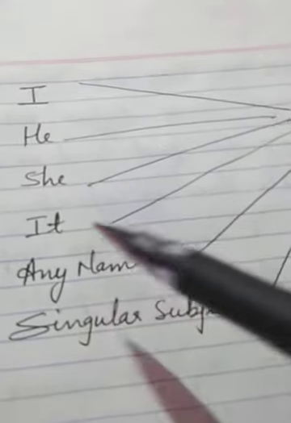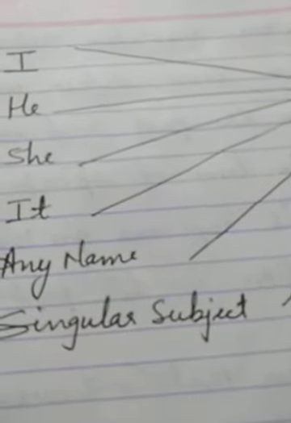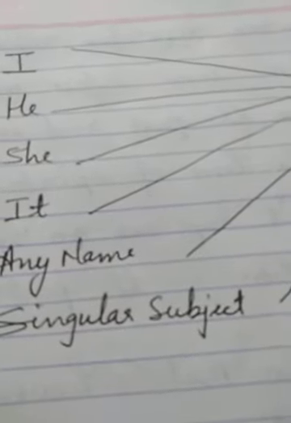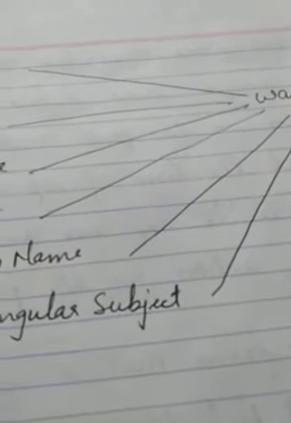Now see here, when we use was, we use was with I, he, she, it, any name, and singular subjects. Now, in the present tense, with I, we use a plural verb, but in the past tense, with I, we use a singular verb, either helping verb or main verb. So remember it, don't confuse.